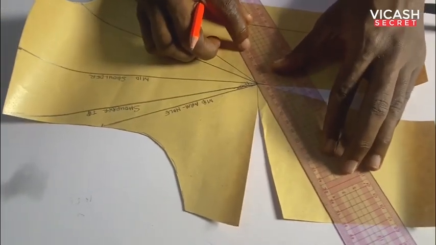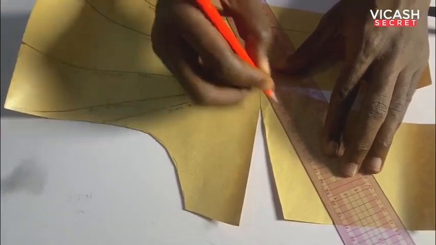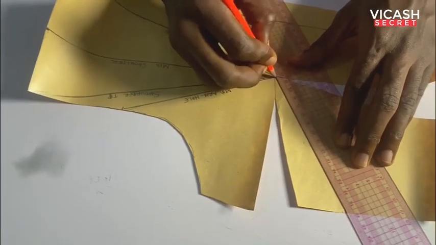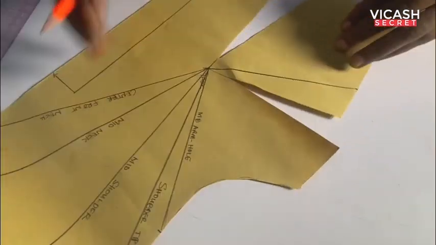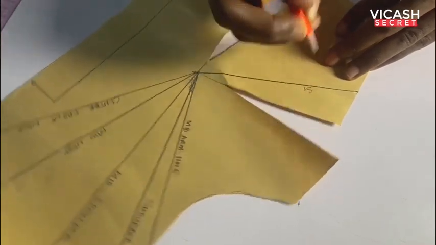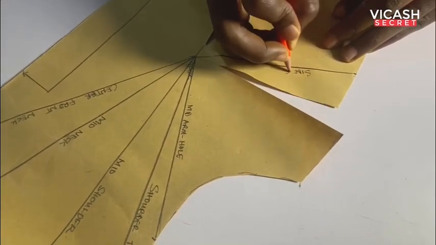Take it from here, and then join the apex. So this one is the side seam.